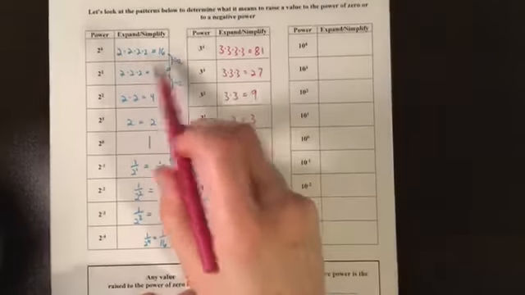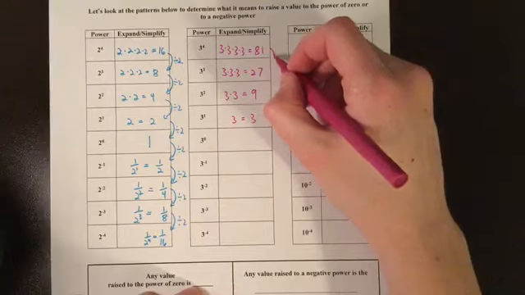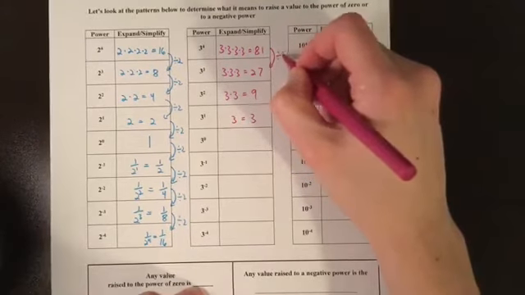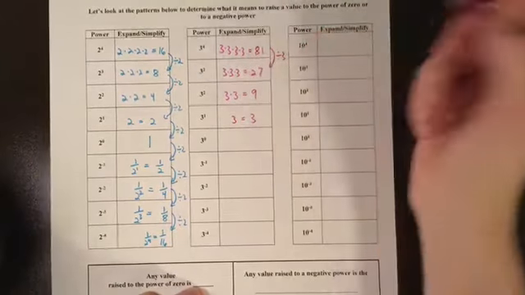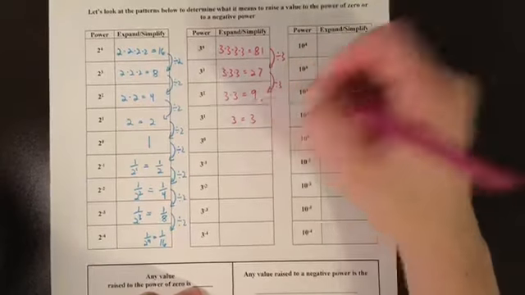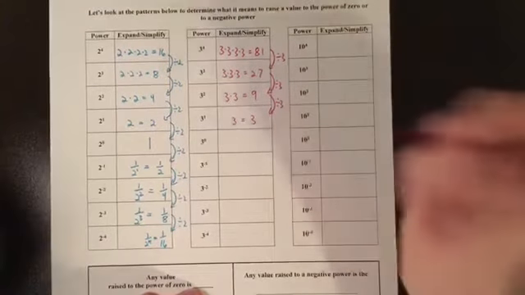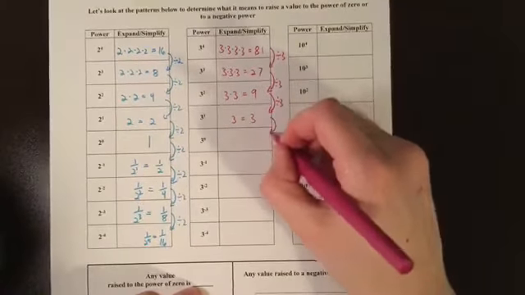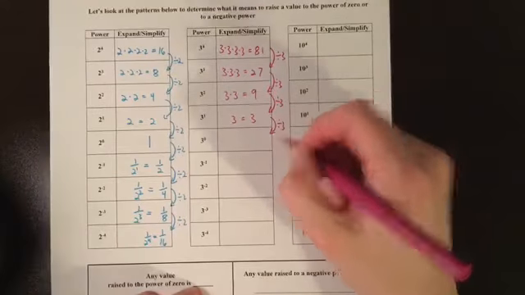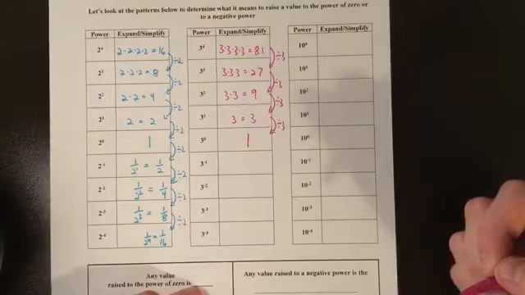Okay, so here we did our pattern dividing by the base. Let's see if that works. So we're going to get rid of a 3. 81 divided by 3. Yep, 27. 27 divided by 3. 9. 9 divided by 3. 3. 3 divided by 3 is 1. So 3 to the 0 power is also 1.